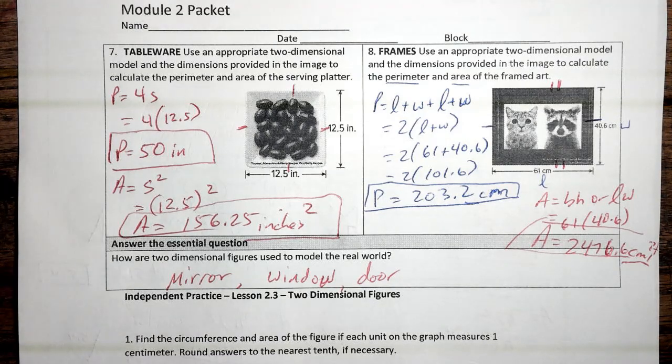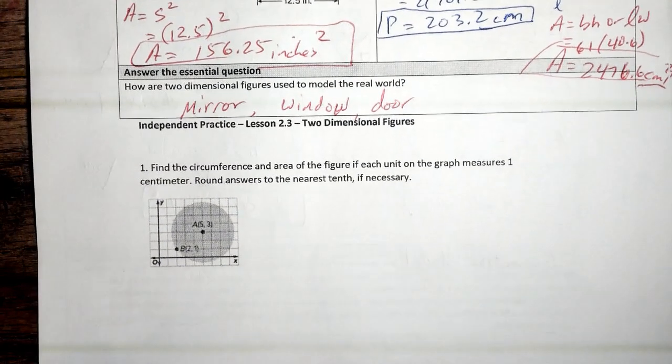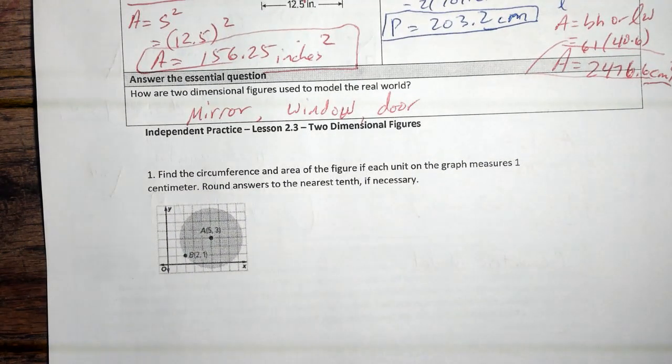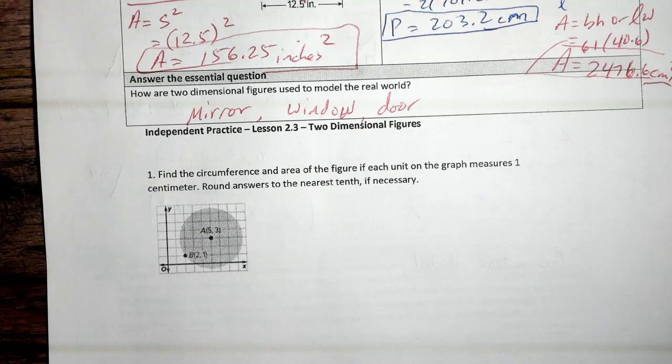That's going to end Module 2, Topic 3. The rest of this page, and I believe the next page, we have independent practice, starting right here. You guys will work on your own, get those worked out, ask me any questions you have, and keep practicing, and I'll see you in class. Have a good evening.